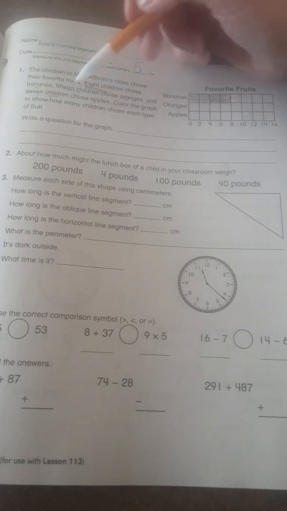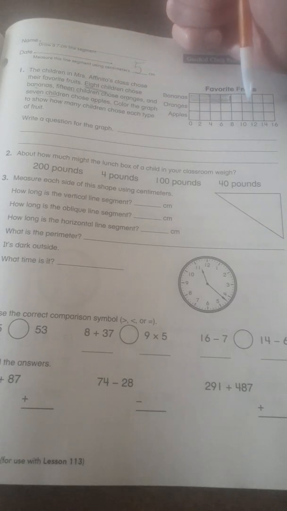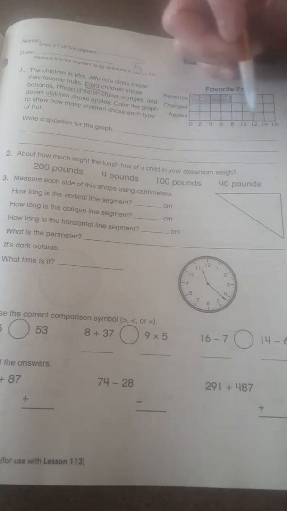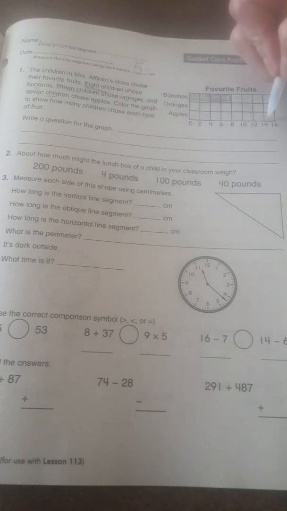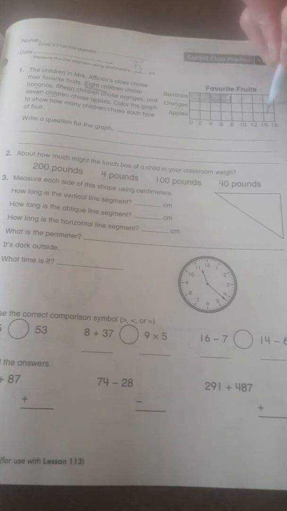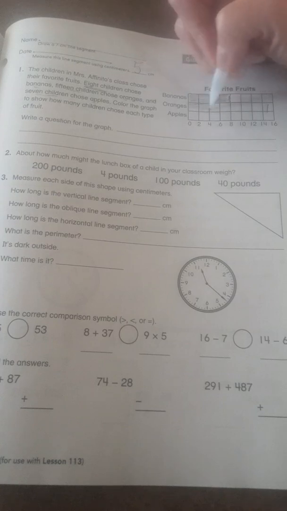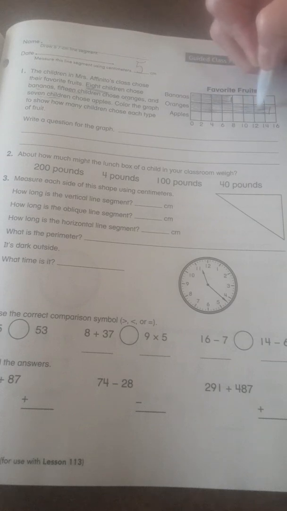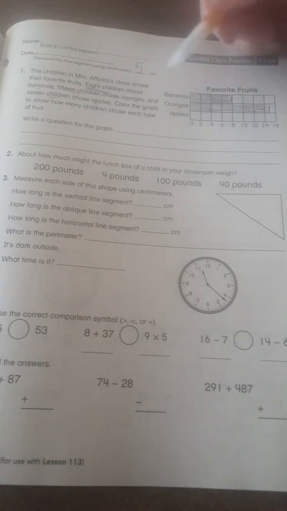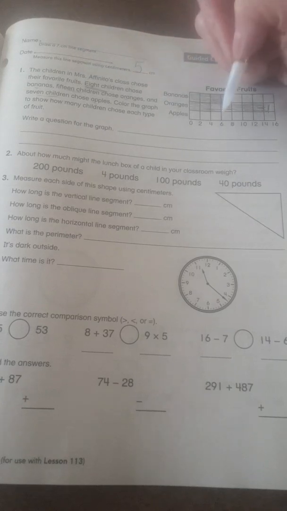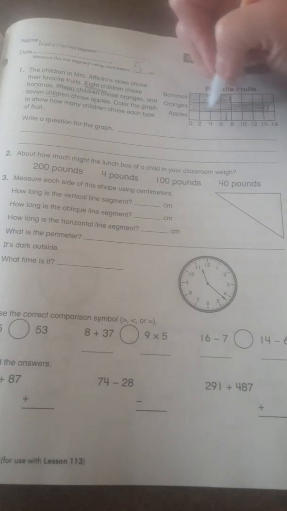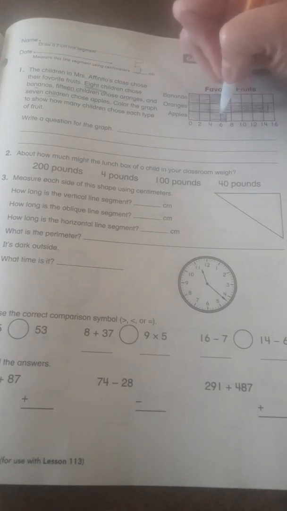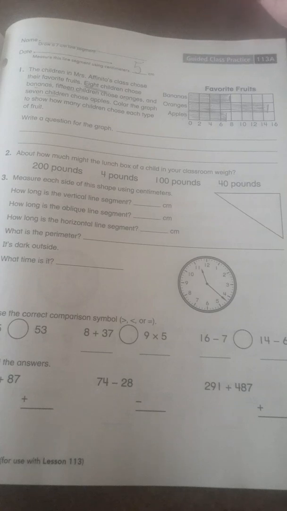Okay, next one was oranges, and 15 children chose oranges. Now remember, this is going up by 2s, so 15 would be in between 14 and 16. Here are my oranges. And 7 children chose apples. So 7 would be in between 6 and 8. There we go. There is my bar graph.